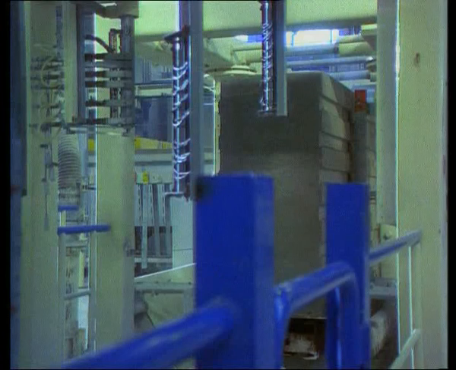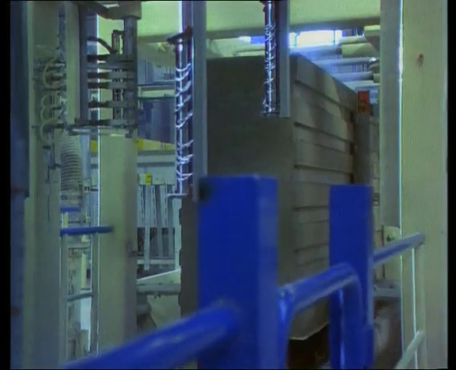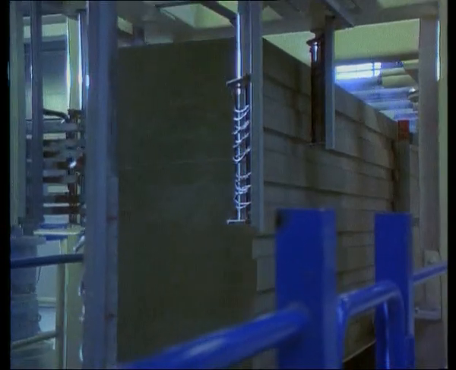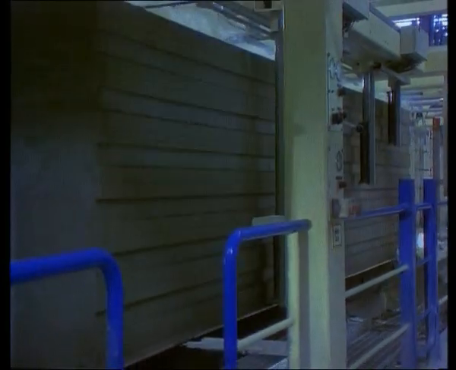Here, the various profiles are cut into the cake by means of profile cutters. The next station is the horizontal cutter, which divides the cake into horizontal slices which correspond to the wall thickness of the finished products. Then follows the cross cutter.